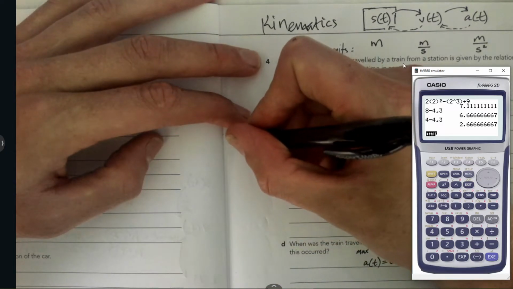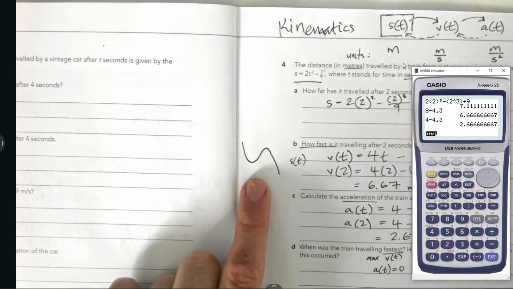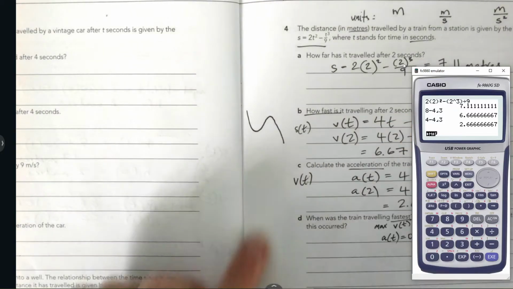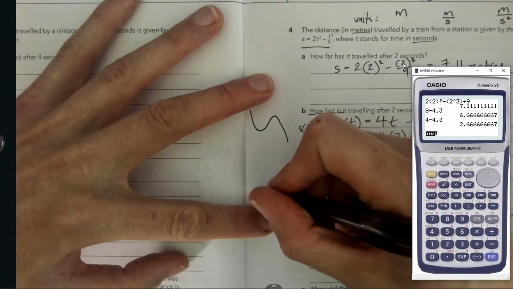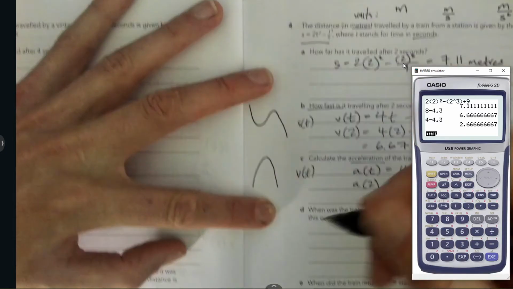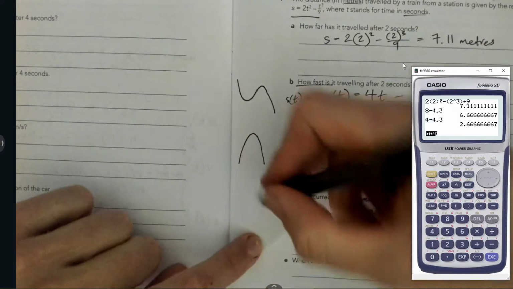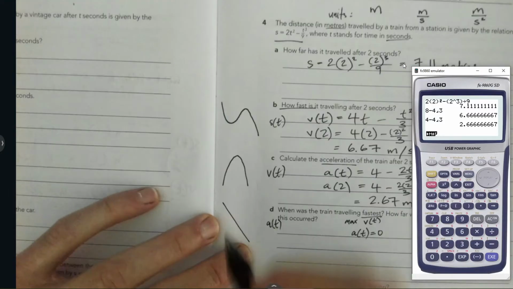So s of t is going to be a shape like this. And then when we look at our velocity of that, it's going to be a negative parabola. And then when we get down to our acceleration with regard to time, that's going to be a negative linear line.